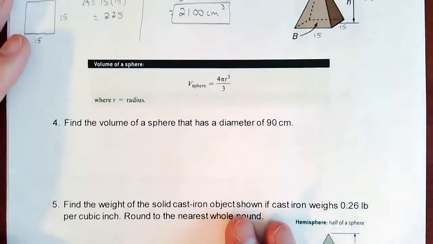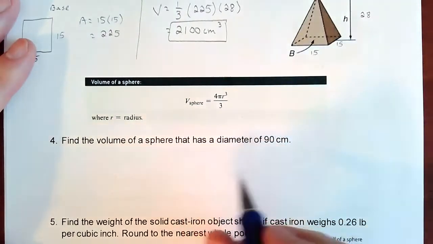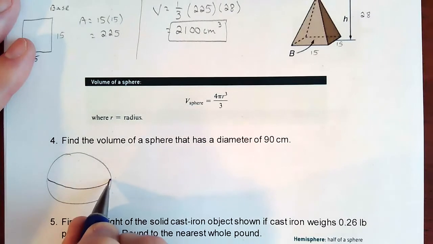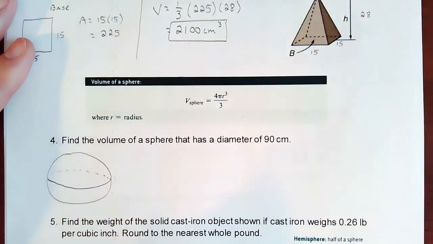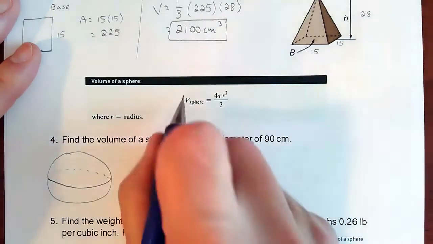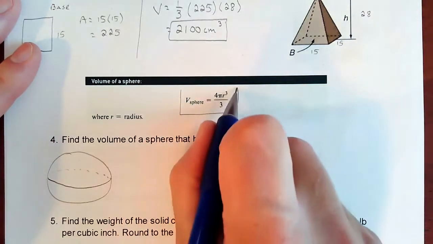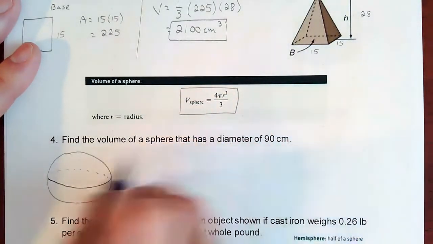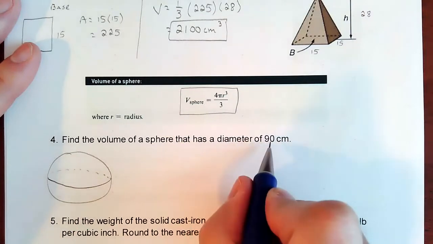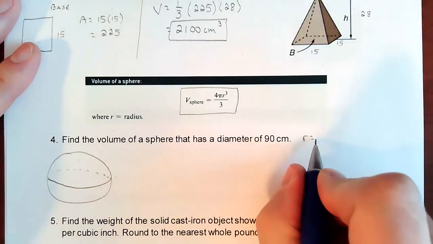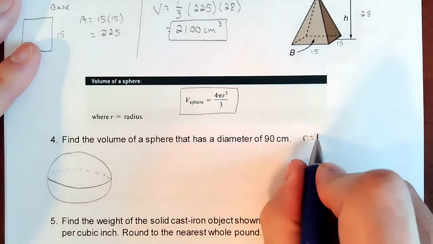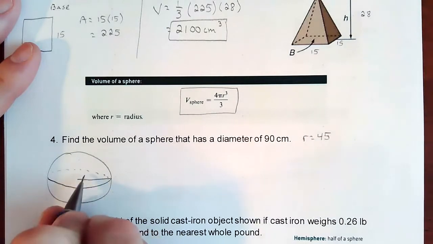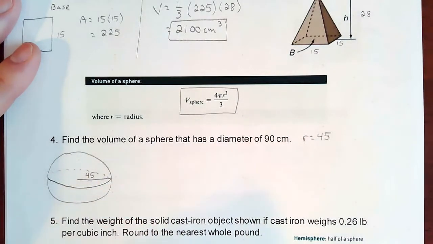And then if you're doing the volume of a sphere, it's just its own thing. A sphere is just a 3-dimensional circle. So we'll do something like that to kind of give it depth. And the volume is just 4 pi r cubed and then divided by 3. So they give us the volume of a sphere with a diameter of 90 centimeters, which makes my radius, because that's what I need for the formula, half of that, 45. So from here to here, it's 45 centimeters.